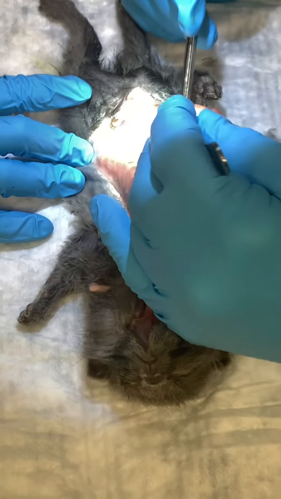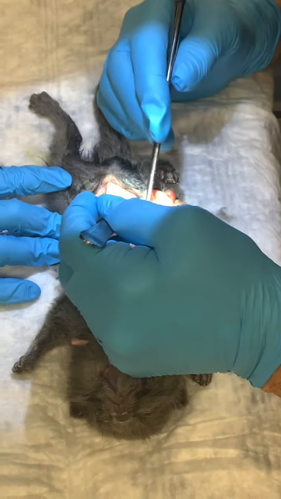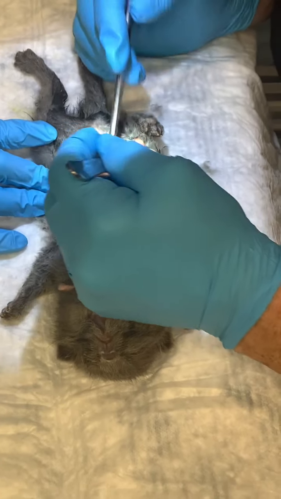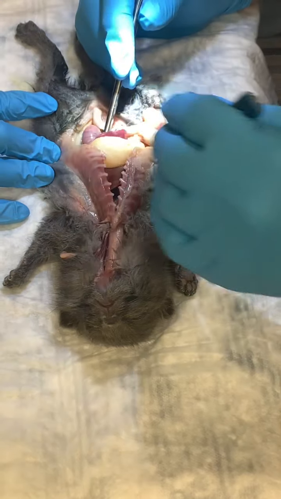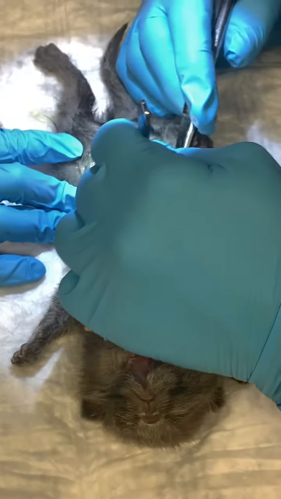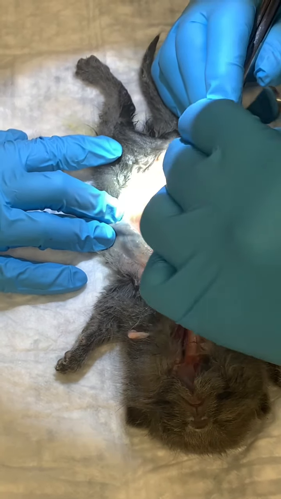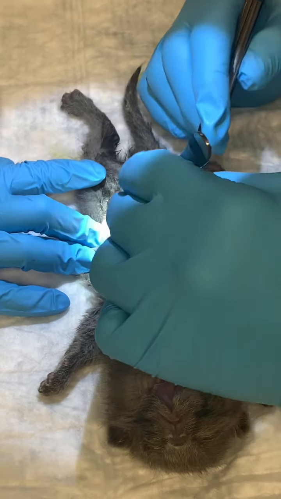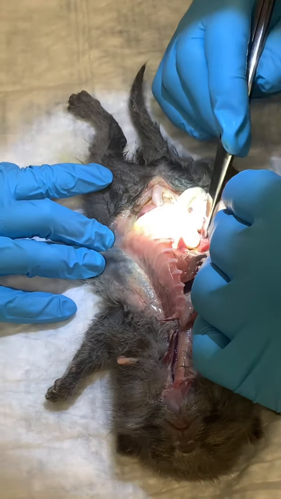Yeah, because it turns into the large intestine. There's the spleen right by the stomach. And then there's some pancreas. There should be pancreas. That's the left branch.